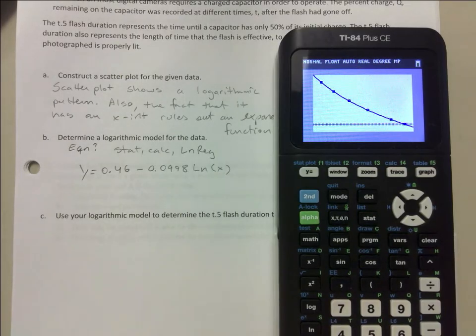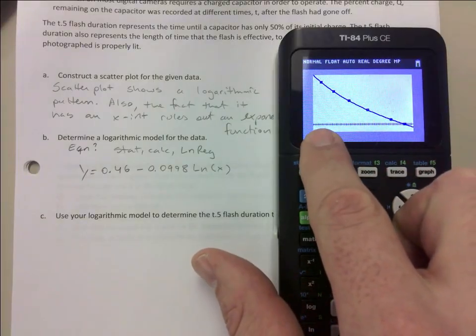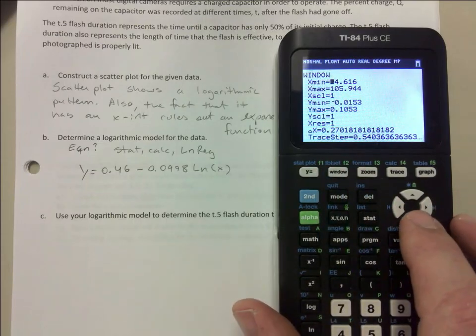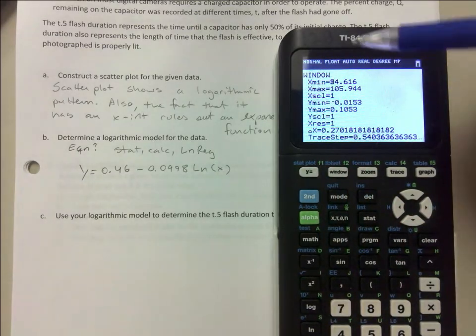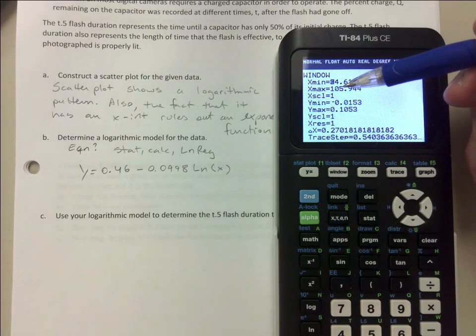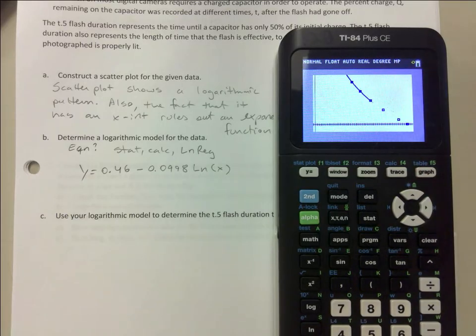Do I see the y-axis on this graph? I don't see the y-axis, so I'm going to make a few changes here. Window. Look at where it has zoomed into. My x min is 34. My x max is 105. I want the x min to be in the negative, so I'm going to go -2 and hit graph.